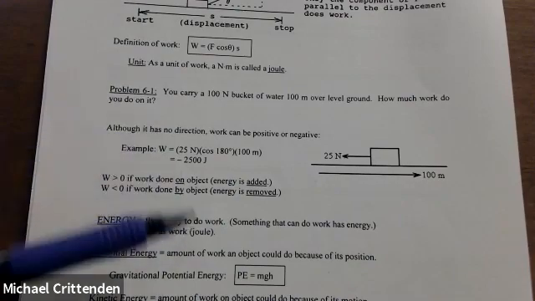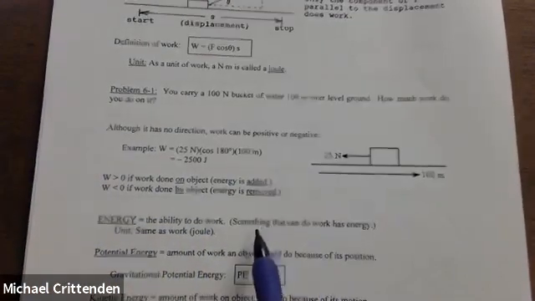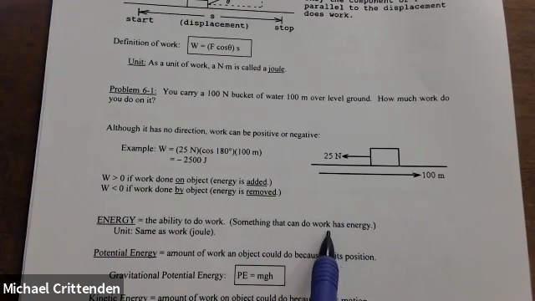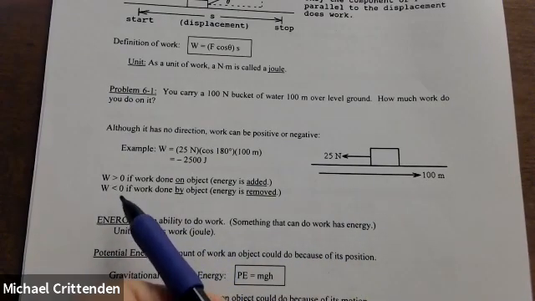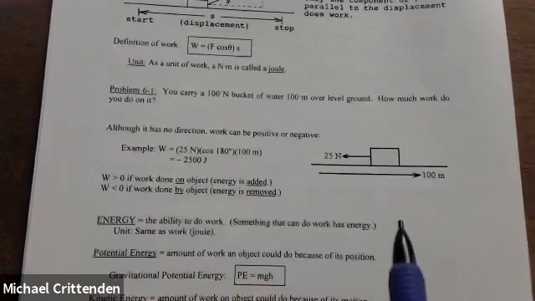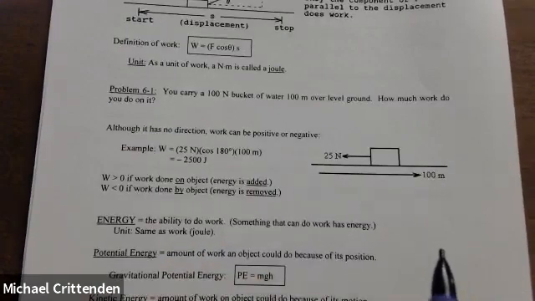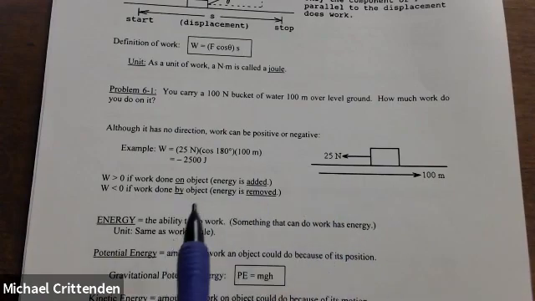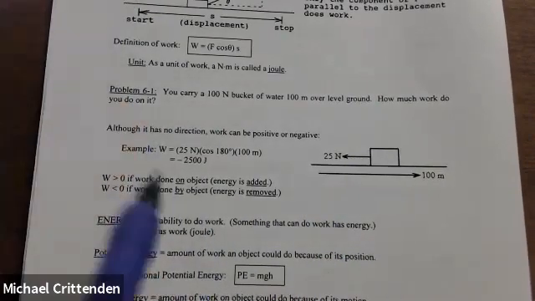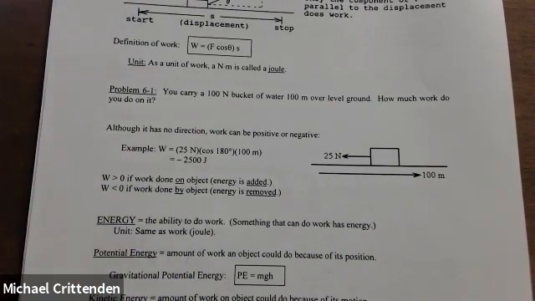Energy means the ability to do work. In other words, if something is capable of doing work, it possesses energy. Since the energy tells you how much work something could do, that would be measured in units of work. So energy is measured in joules just like work is. There are a number of different ways that something would be able to do work. One of these is because of its position.